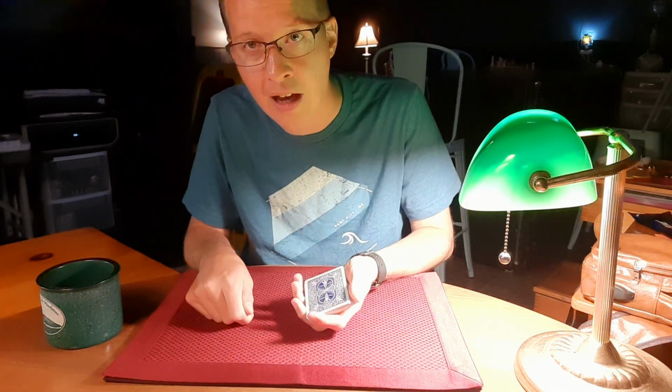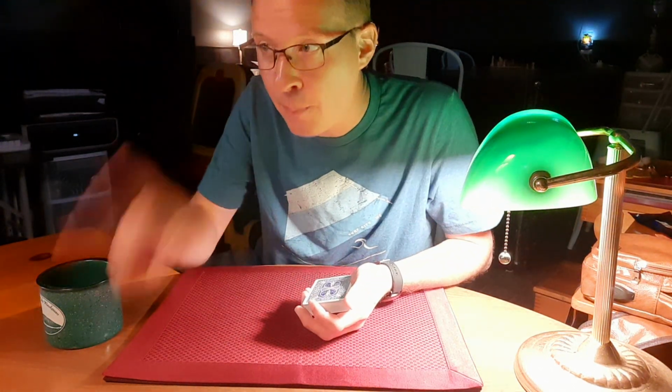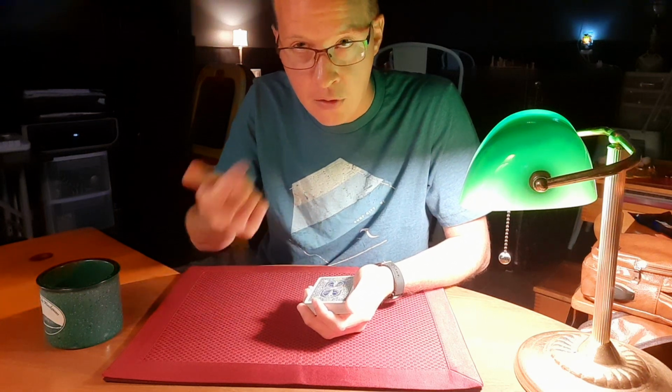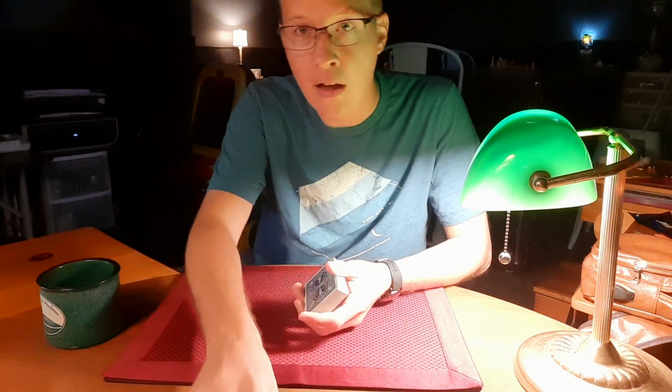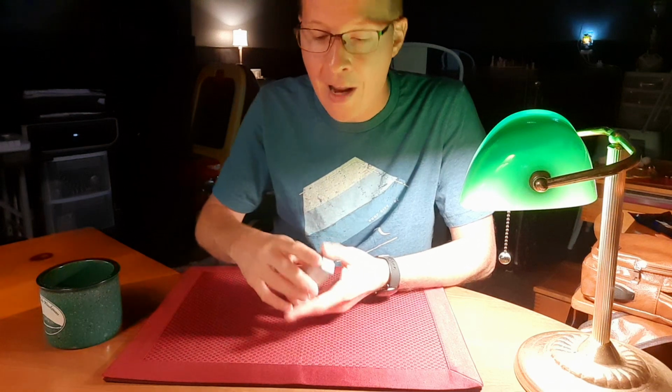I have my slug on top. I've got the cards that I need to get to. I need to get the spectator to get to them. So in the example of the shell trick, what I did was very simple.